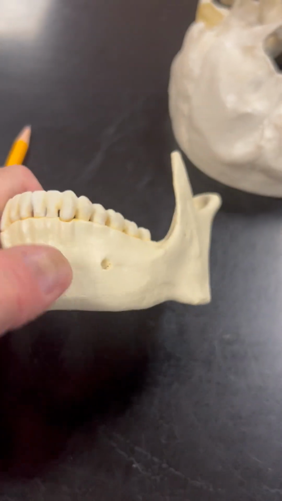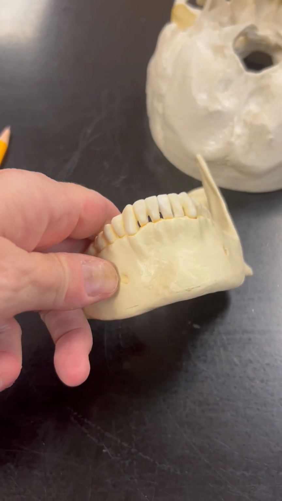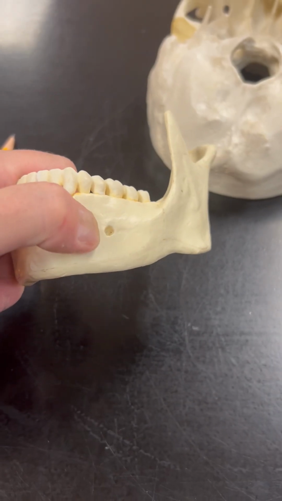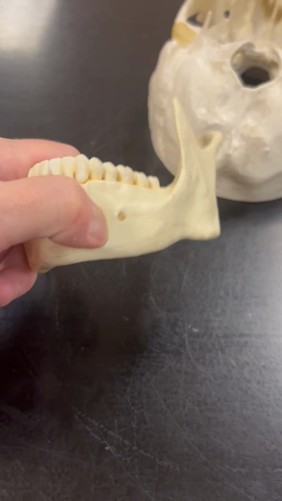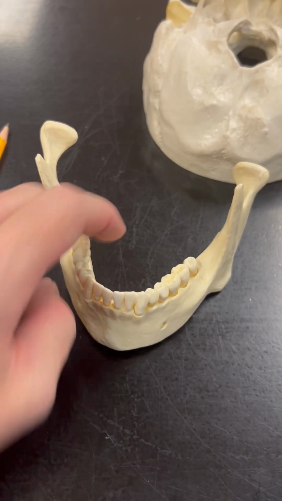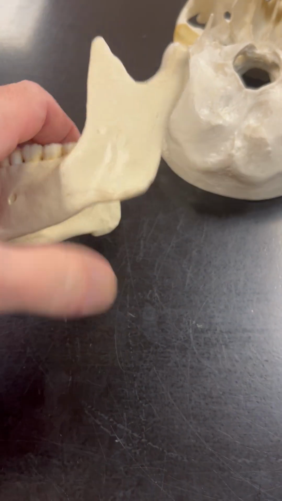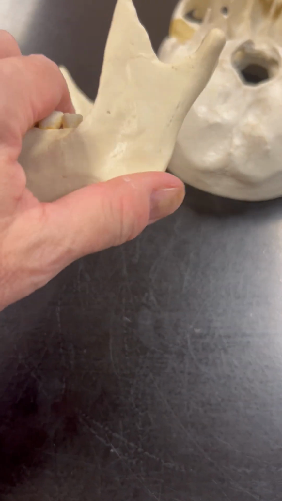Mental foramen, these little holes right here. These allow for the passage of nerves and blood vessels into the bone. Angle of the mandible, pretty obvious. Here's the angle.